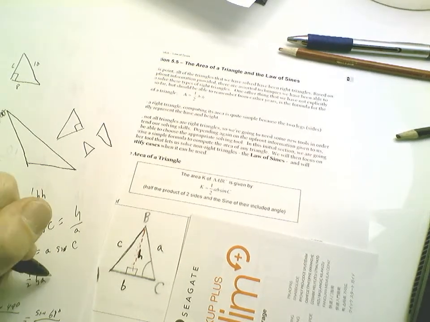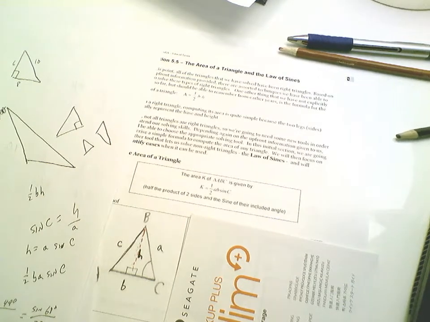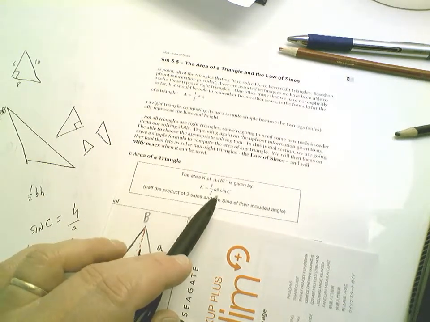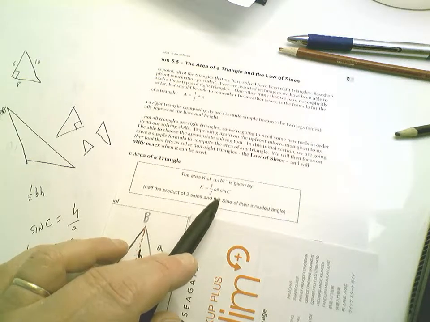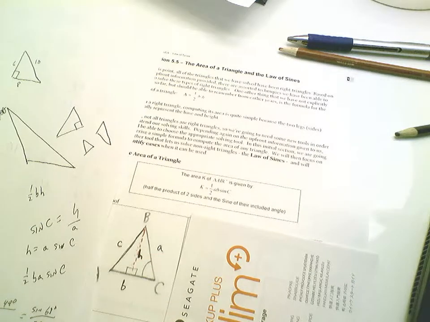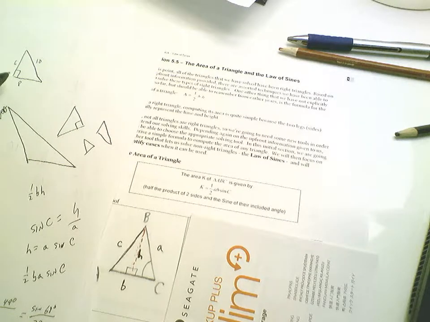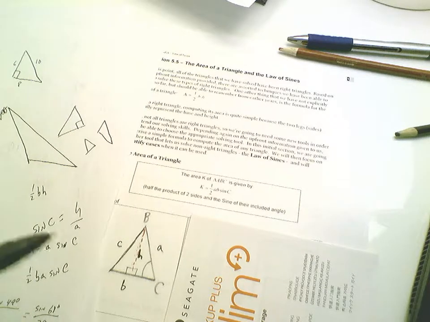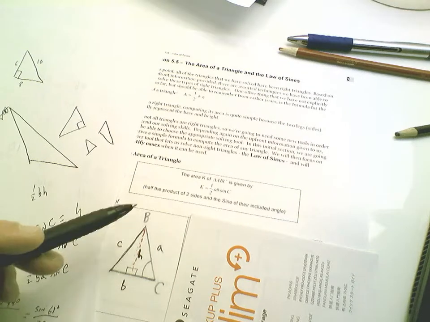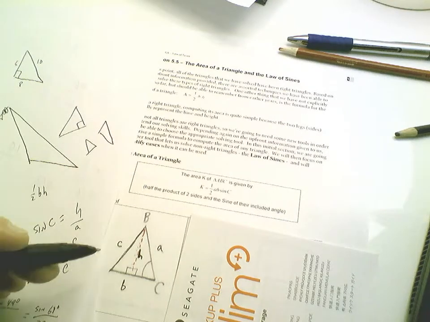A sine of C. And we've walked right into the area of a triangle formula. This will work for any triangle. It certainly works for a right triangle, by the way. Check out what the sine of 90 degrees is. You'll see that it's 1. But bottom line, this little technique allows us to solve for the area of a triangle.